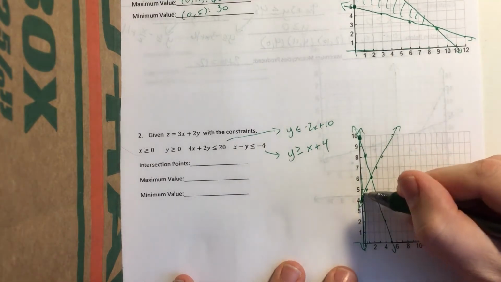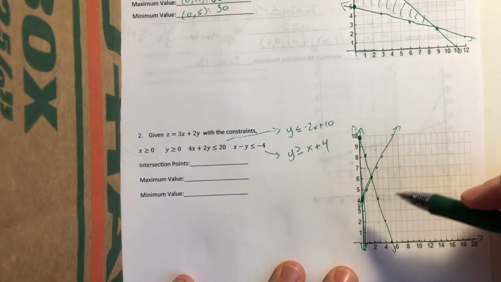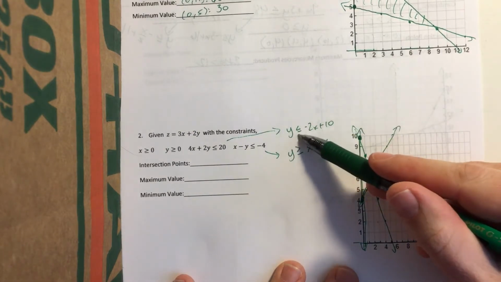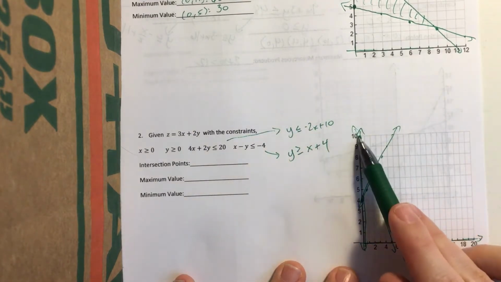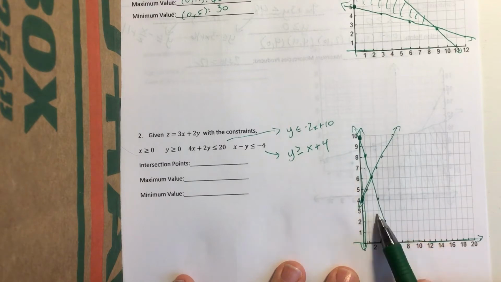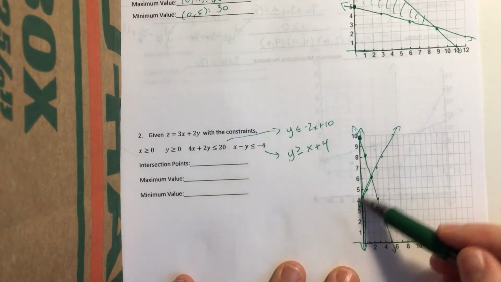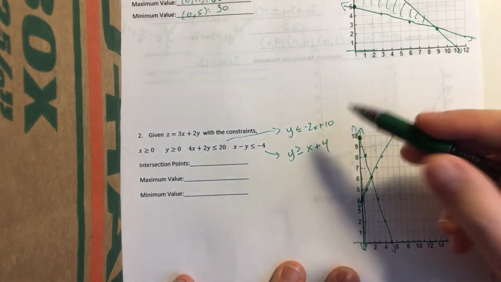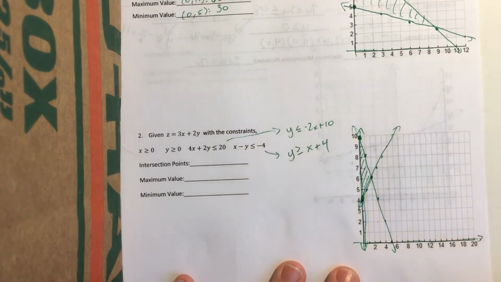All right, we have two possible regions again, this one or this one. Look at it carefully. If its y value is less than or equal to it, this line is going to be below it, so this or this. If its y value is greater than or equal to x plus 4, that's going to be above the line, so that's going to be this region right here.